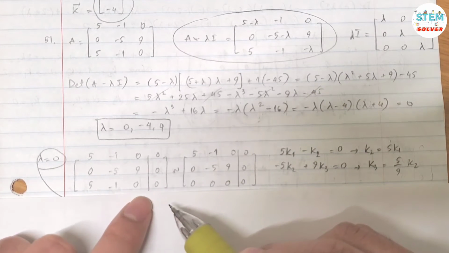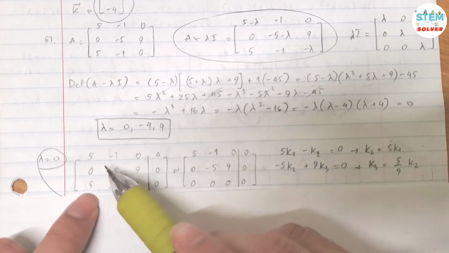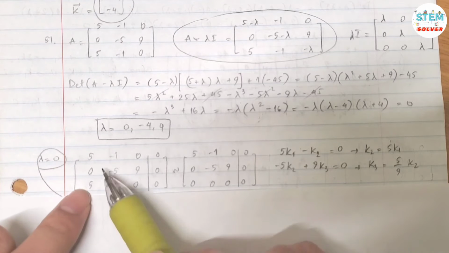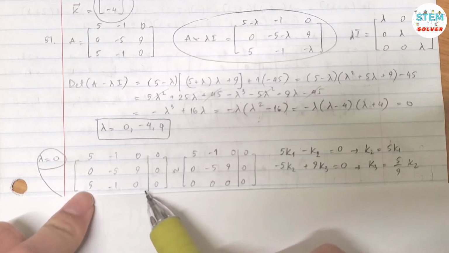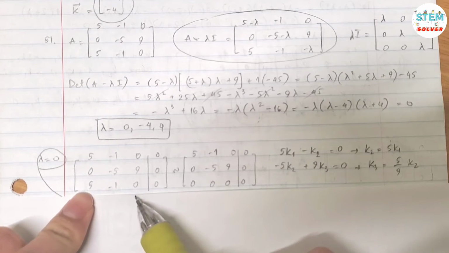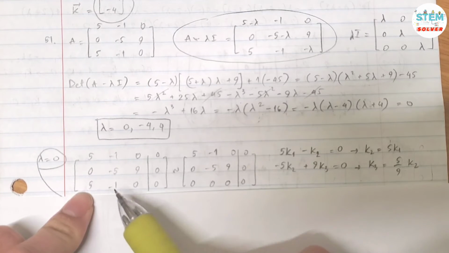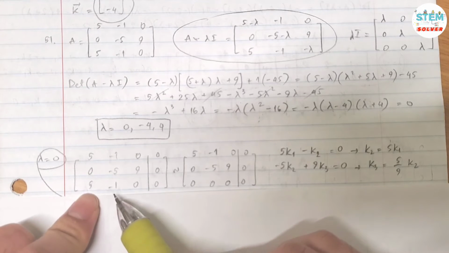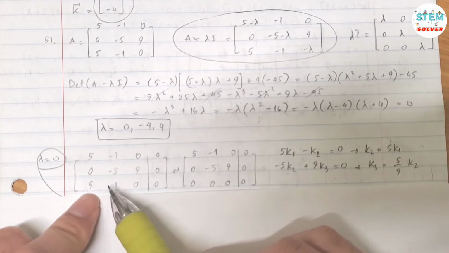If you notice, this row and this row are the same. That means you will end up with an indefinite answer, because you have 3 equations and 2 of them are identical.